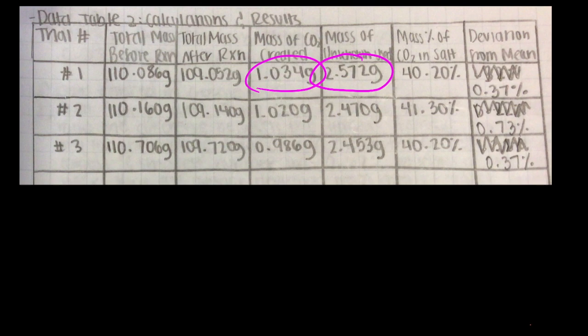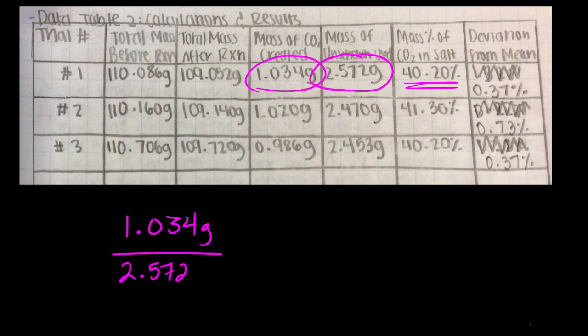Okay, so the mass ratio that they're doing here to get this 40% is the mass of the CO2, so 1.034 grams, to the mass of the carbonate, 2.572 grams. And then to turn that into a percentage, times 100. And so that comes out, they've rounded this to 4 sig figs, of course. So that comes out to 40.20%, which is what we see up here.